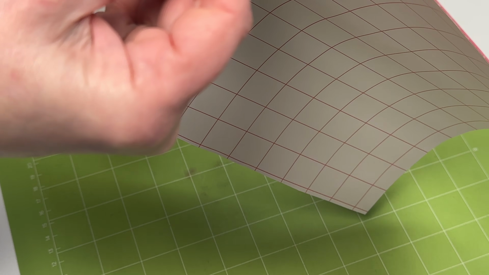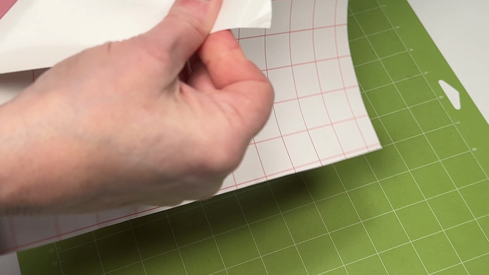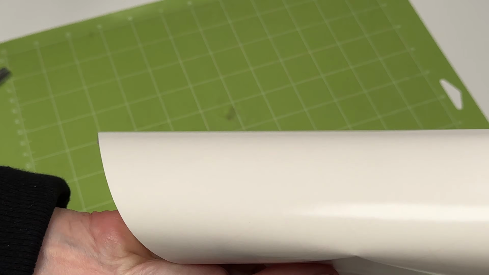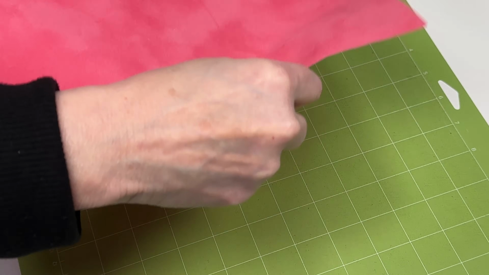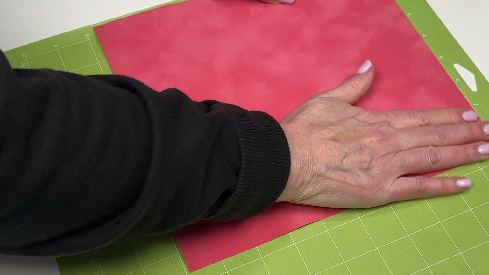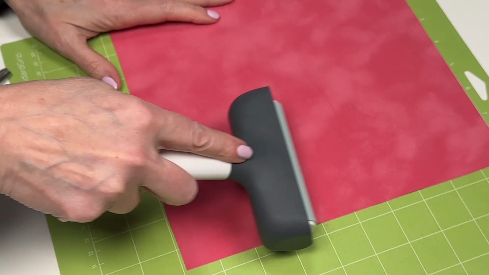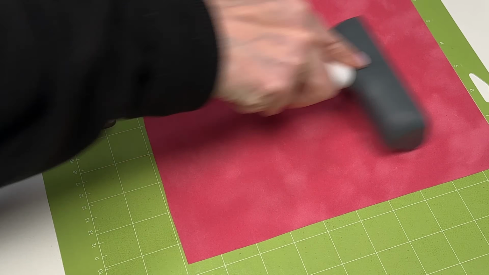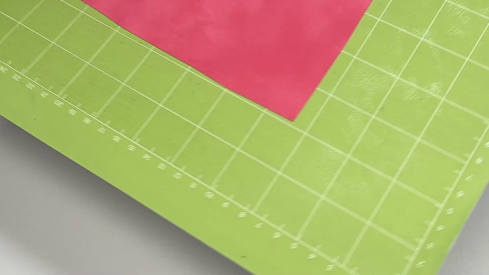Then we're going to remove this backing, and you'll want to save this backing. So just set it aside. And this is what we're going to keep the template on when we are done, because remember, you can reuse this. And then we're going to carefully apply it. And it is super, super sticky. Okay, I'm just going to rub that down. And then you definitely want to use a brayer to make sure that it is really on the mat. So it'll look just like this.